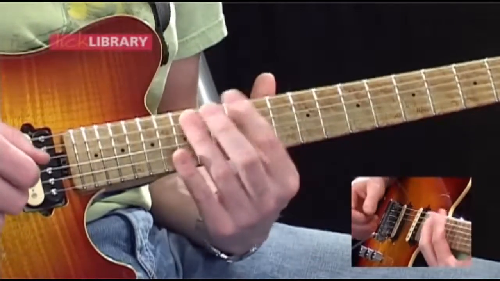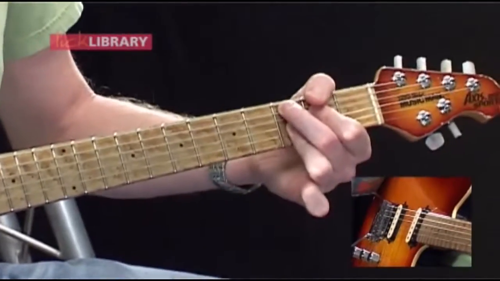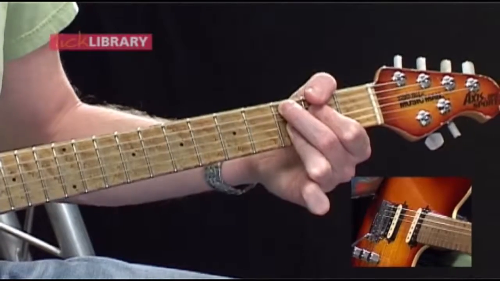So it's an E minor pentatonic with a flat 5 in it against our dominant chord.